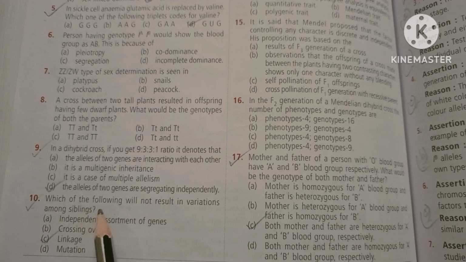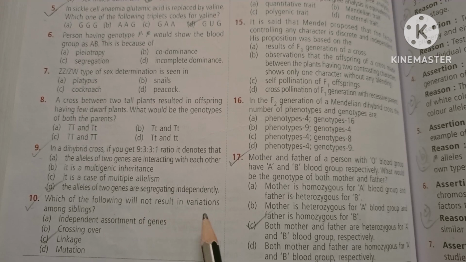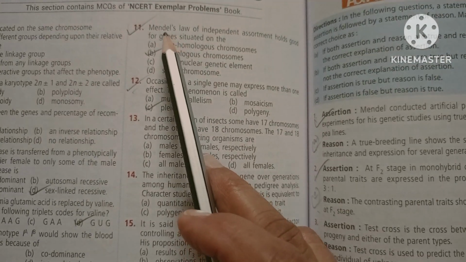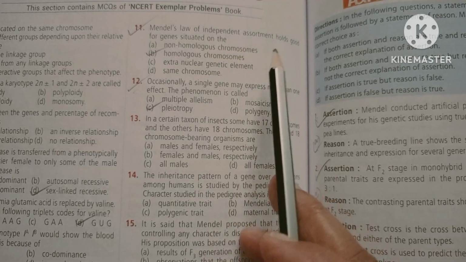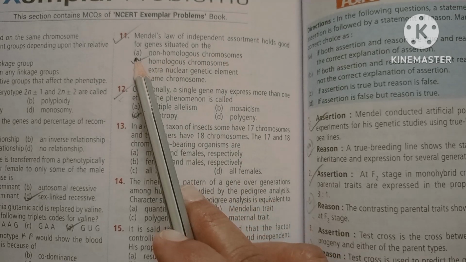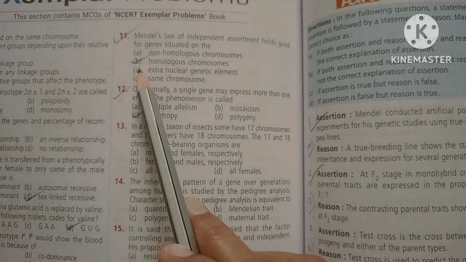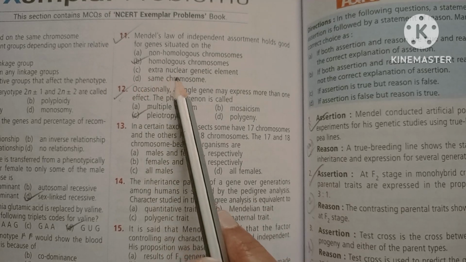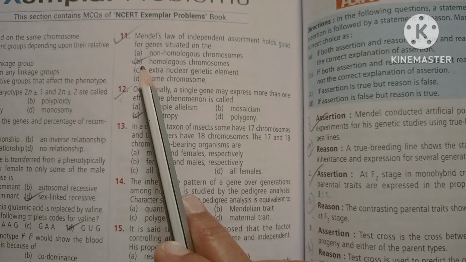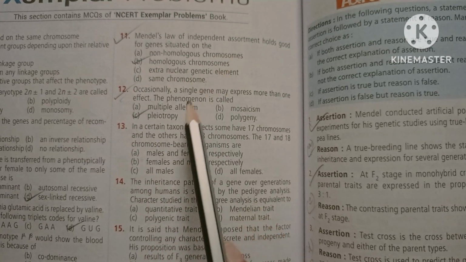Next, which of the following will not result in variations among siblings? A, independent assortment of genes; B, crossing over; C, linkage; D, mutation. Right answer C, linkage. Next, Mendel's law of independent assortment holds good for genes situated on the: A, non-homologous chromosomes; B, homologous chromosomes; C, extra nuclear genetic element; D, same chromosome. Right answer B, homologous chromosomes.